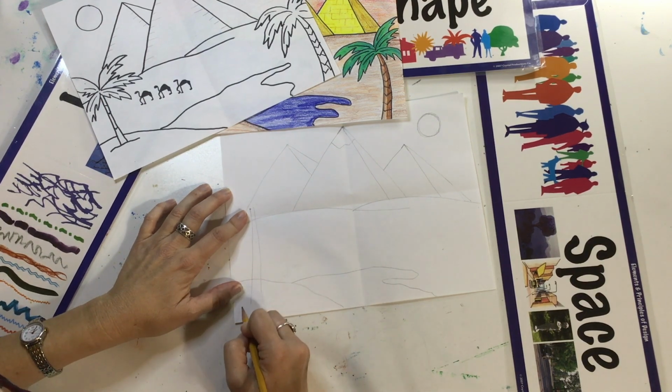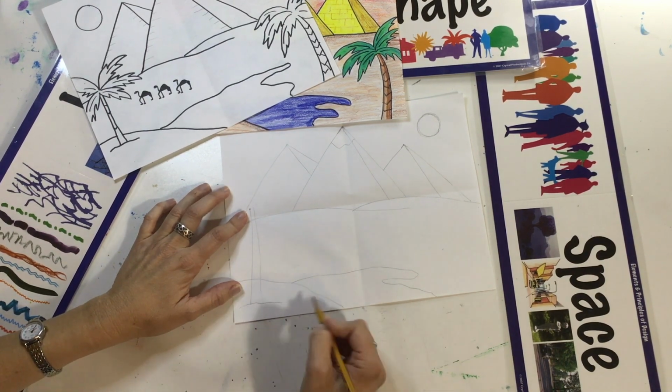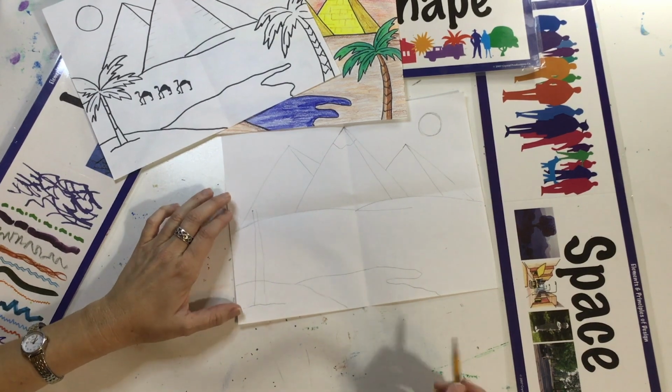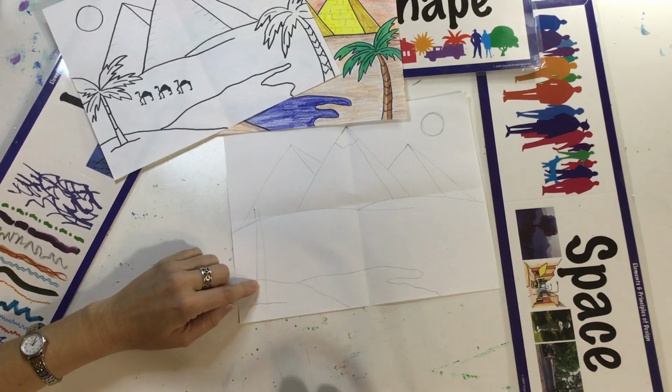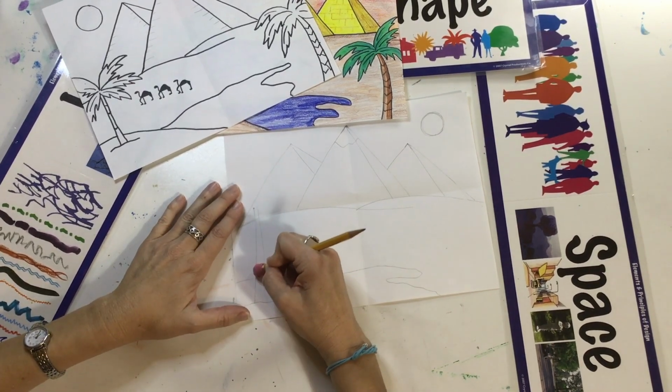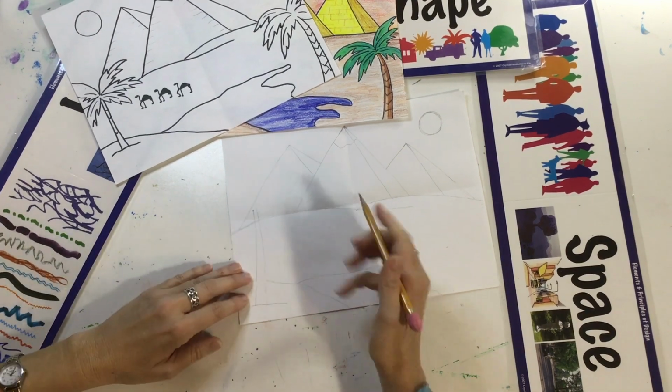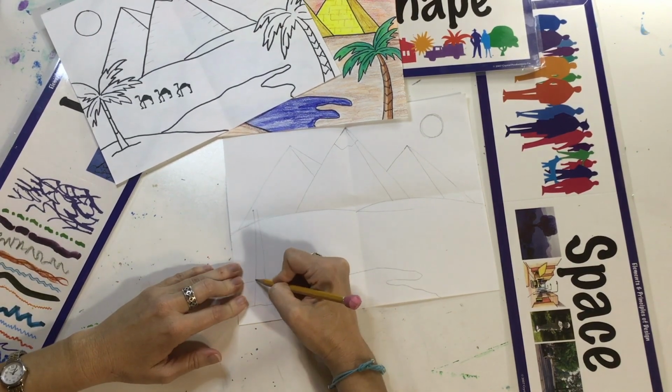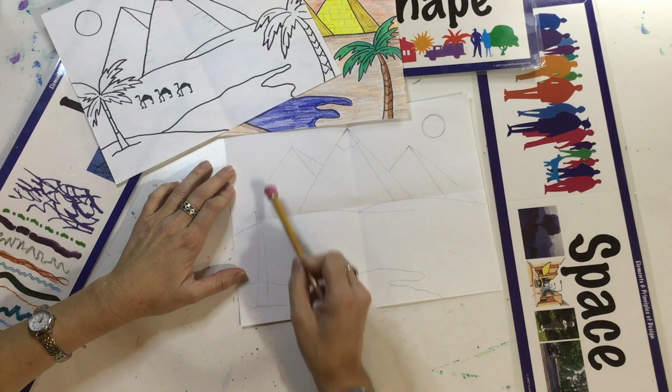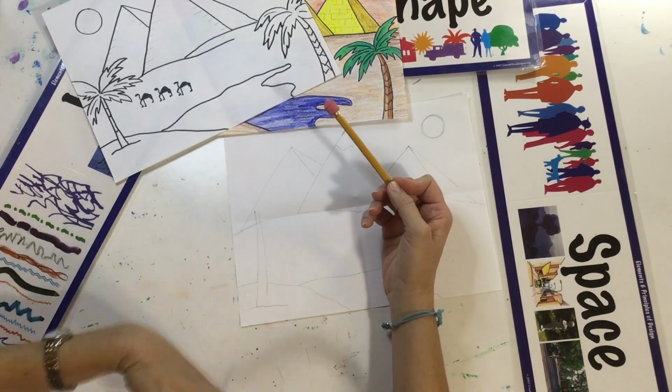And then here at the bottom, put a little line so it looks like it's growing into the ground and it's not floating. Now where it crossed over that hill, you're going to erase that line because we're overlapping. Now the tree is in front of that hill. This tree is going to be in front of this pyramid.